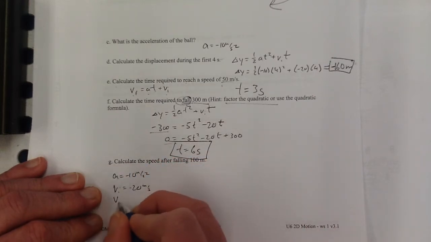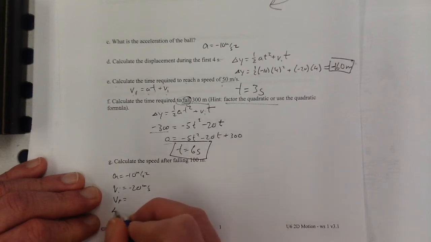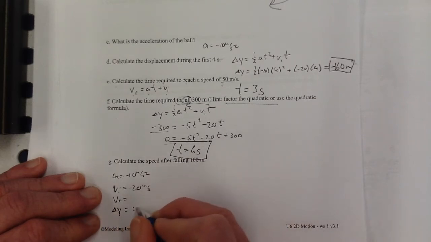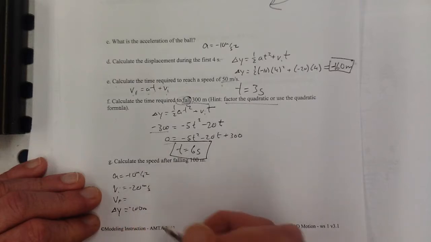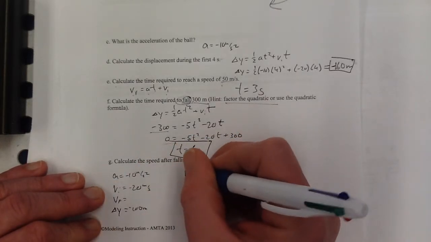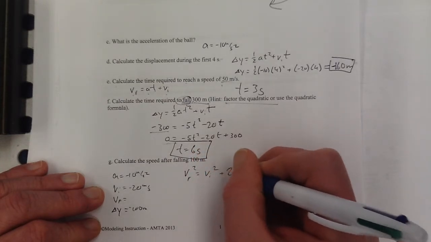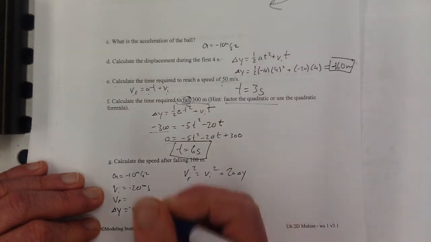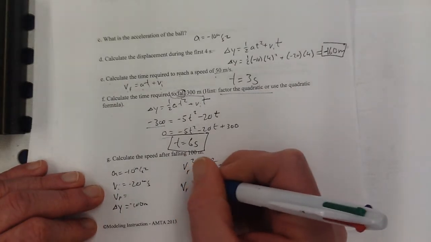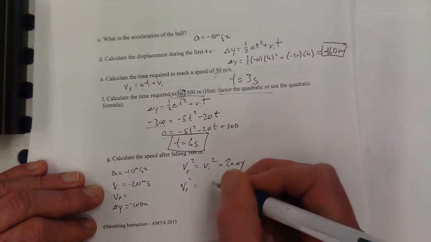What is the speed? So that would be final velocity after falling 100 meters. Now, if it's falling 100 meters, that's a negative displacement. So be careful there. So this is my Vf squared equals Vi squared plus 2a delta y. So this is a good tour through those different kinematics equations.